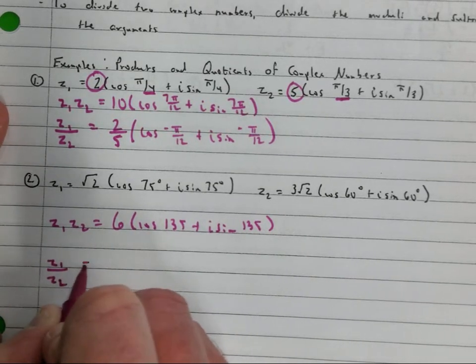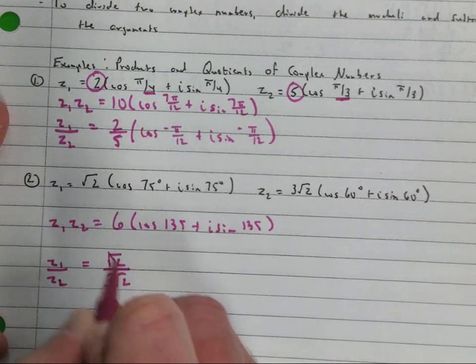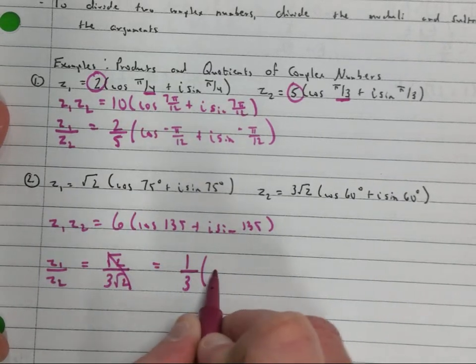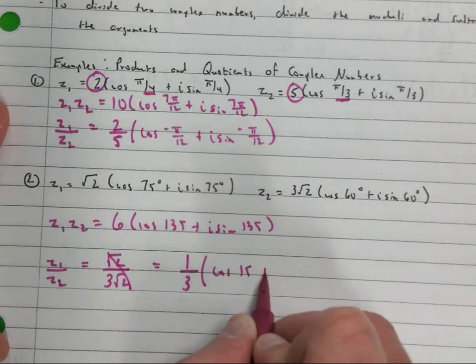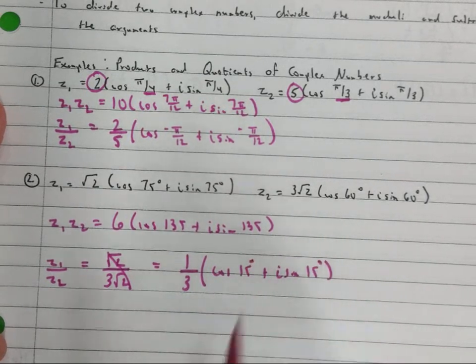Z1 divided by Z2. That's square root of 2 divided by 3 square root of 2. These cancel out. So I'm left with 1/3 cosine of 15 plus i sine of 15. And that's your answer.